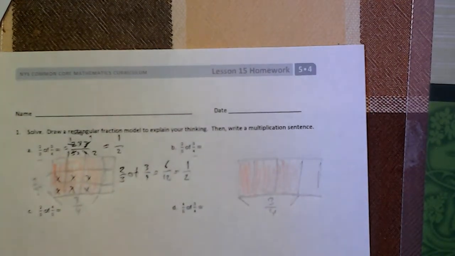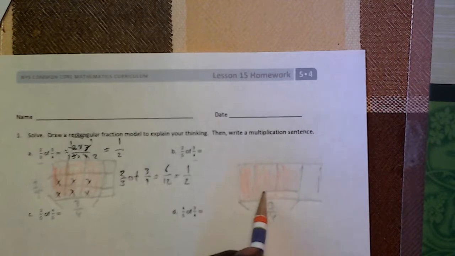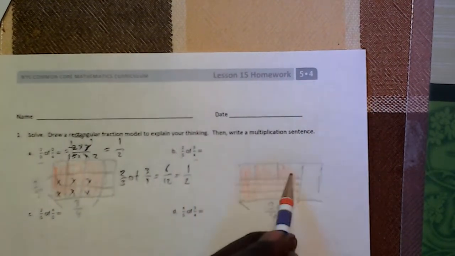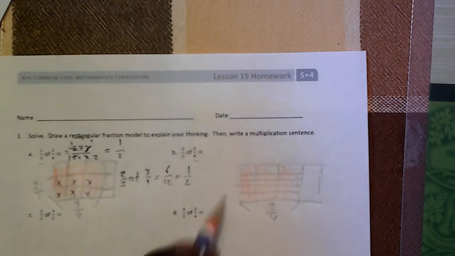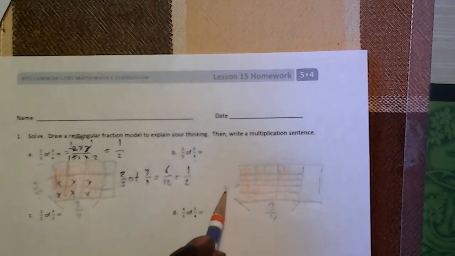Okay. So now we need 2/5 of 3/4. So how many times do you have to split this up? Into how many pieces? 5 pieces. Very good. 1, 2, 3, 4. And remember, we have lots of room, so we want to be able to see what we want to do. So how many fifths we need? We need 1, 2. So we need to label this, and we label this 2/5.